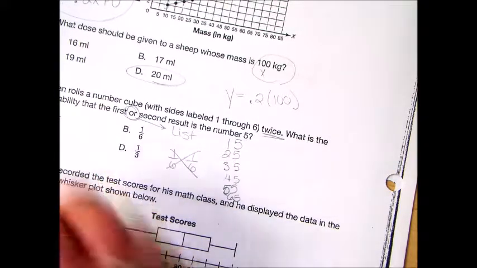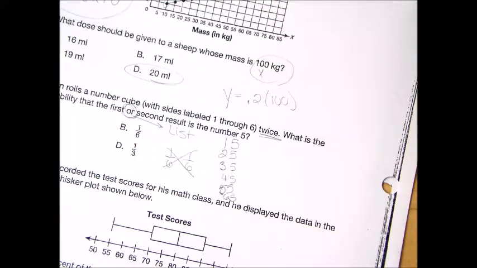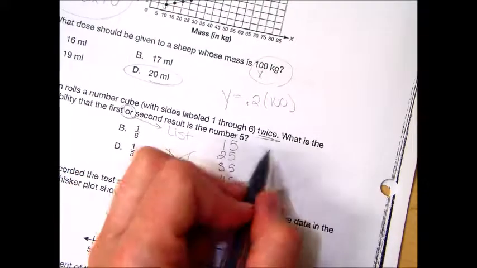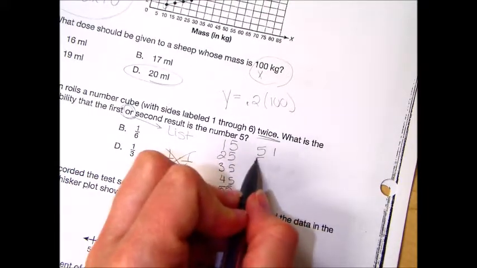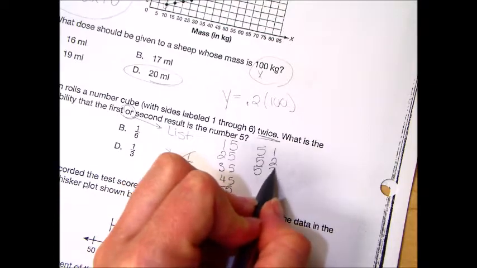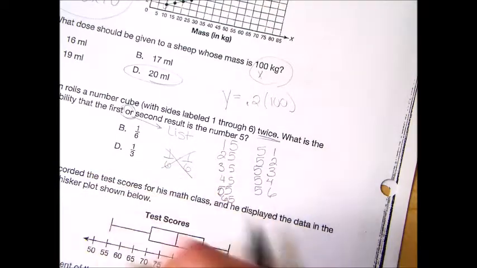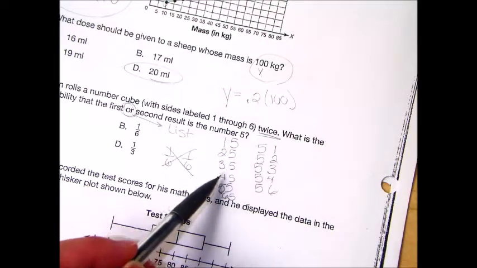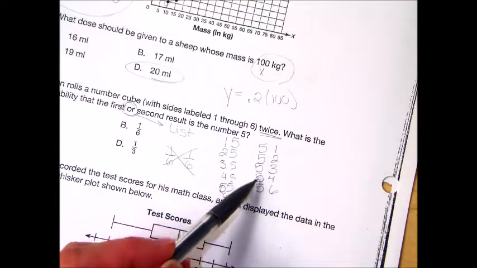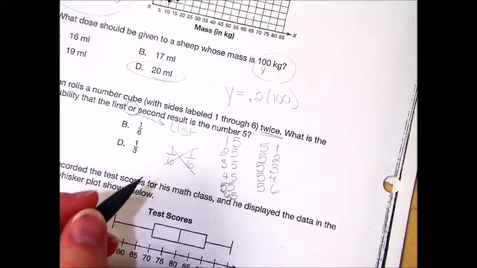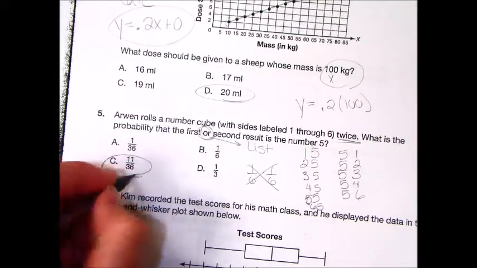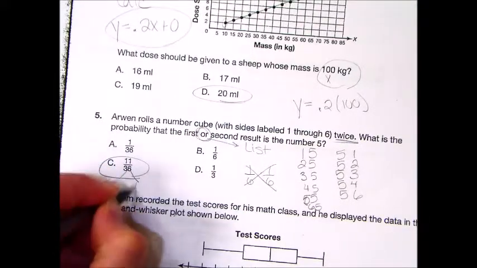Okay? And then I'm going to think, all right, on my first die I could also roll a 5 and then a 1, a 5 and then a 2, a 5 and then a 3, a 5 and then a 4, and a 5 and a 6, because I already have my 5, 5. That's 1, 2, 3, 4, 5, 6, 7, 8, 9, 10, 11 out of, I know there's going to be 36 total. The 36 comes from the double 6 roll.